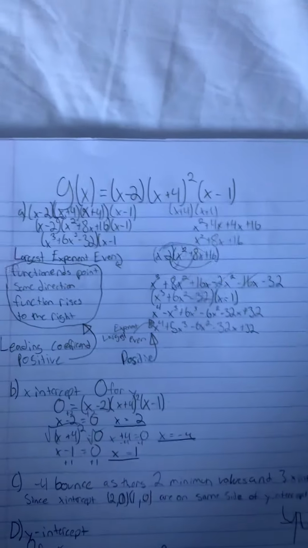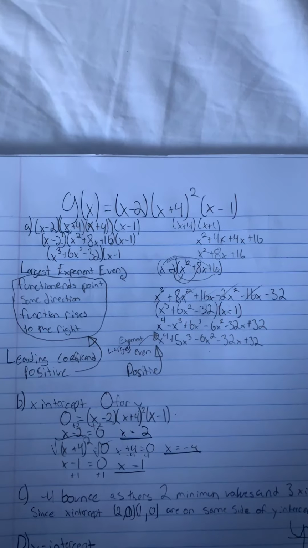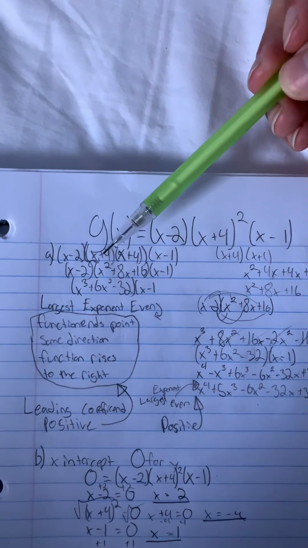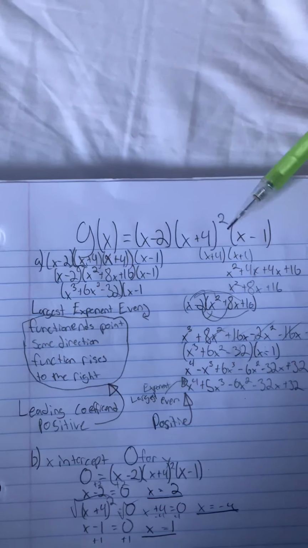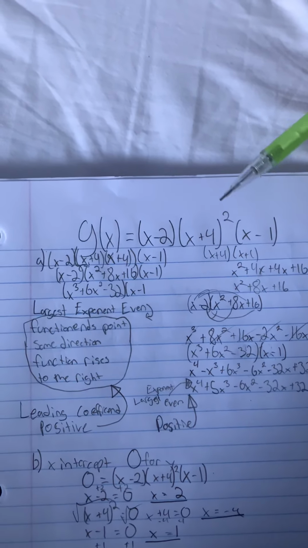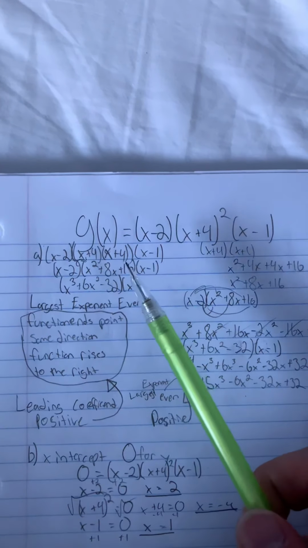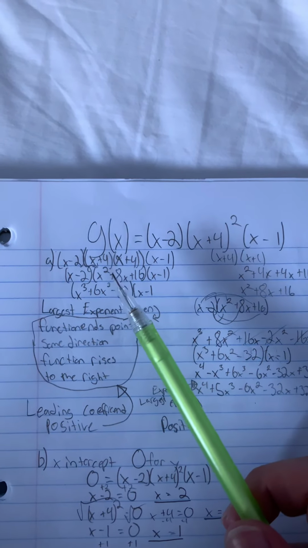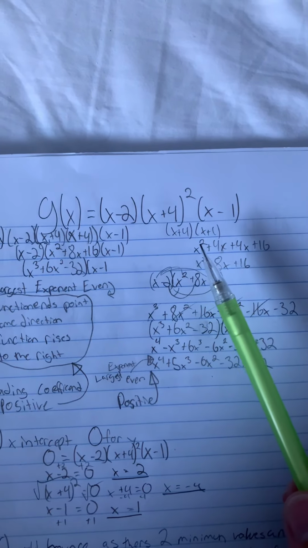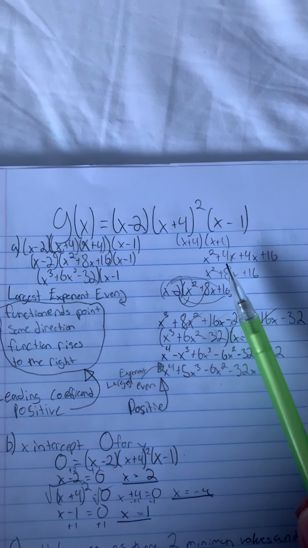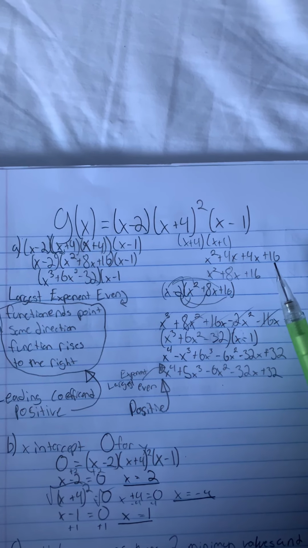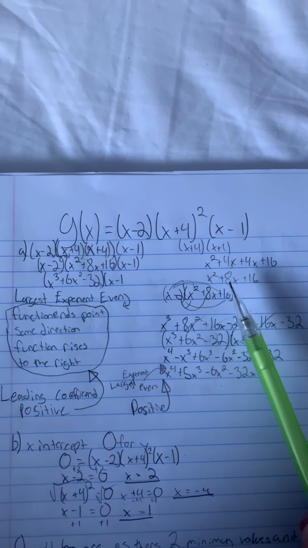So to find the end behavior, I have to factor everything together. (x minus 2) times (x plus 4) and then times (x minus 1). X plus 4 is listed twice because remember it's squared up here. So the first thing I did was actually get the x plus 4 together, squared, over here. I came out with x squared plus 4x plus 16, add it together, 8x there.